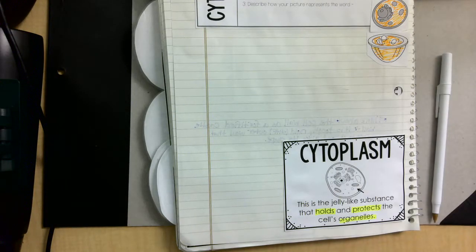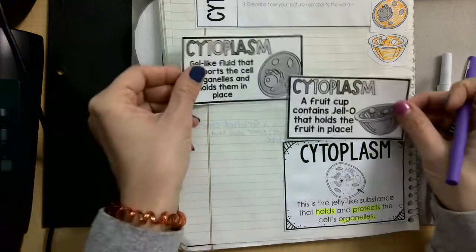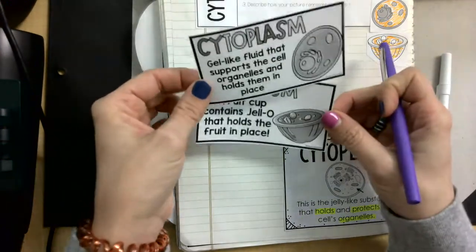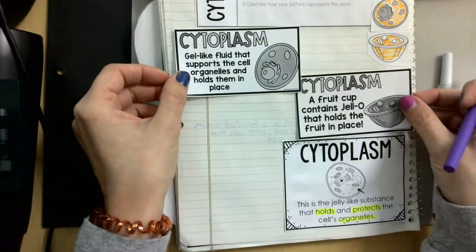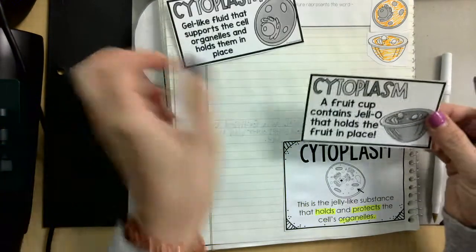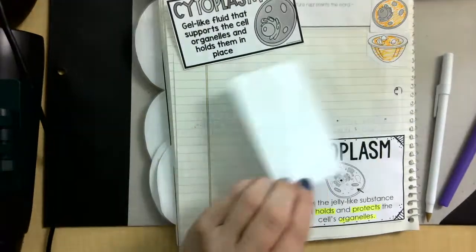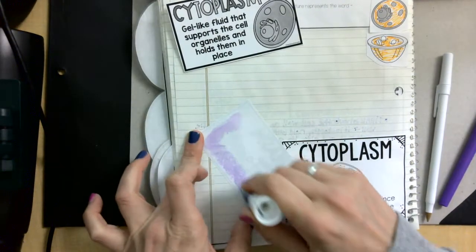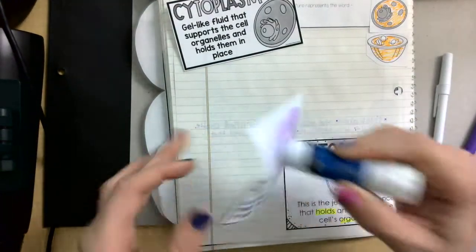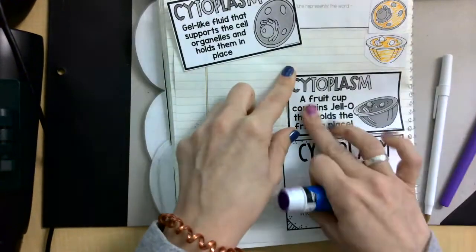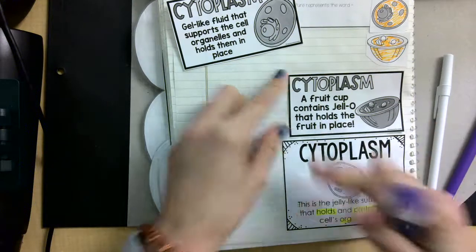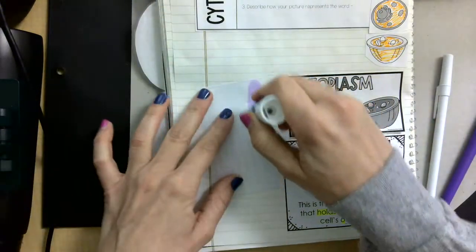Okay. Then we've got our 2 cards. Okay. So go ahead and get the jello one. And you're going to glue that in right on top of this one, like this. So the cytoplasm is like a fruit cup, contains jello that holds the fruit in place. And this guy.